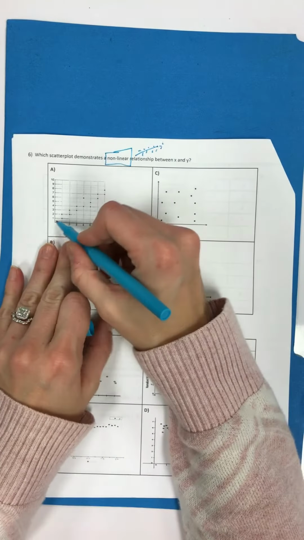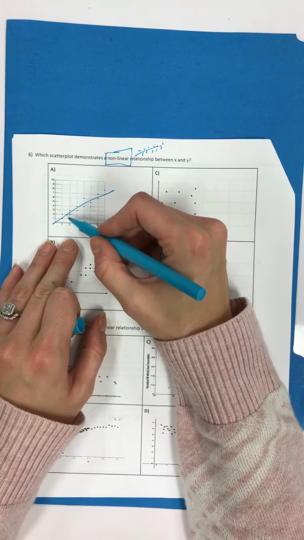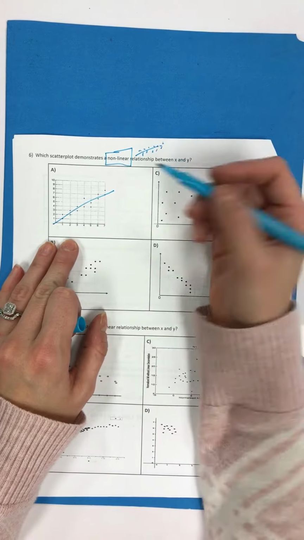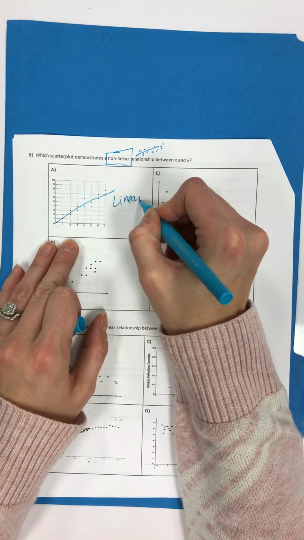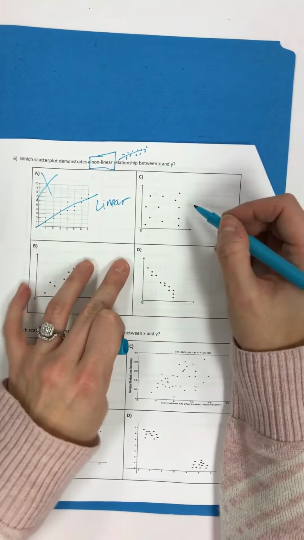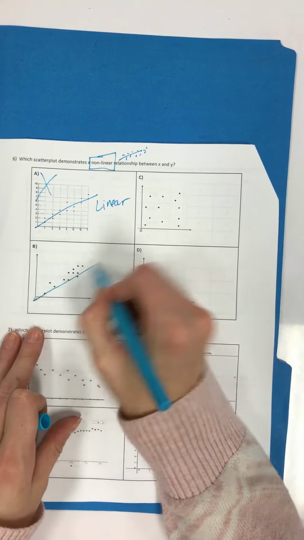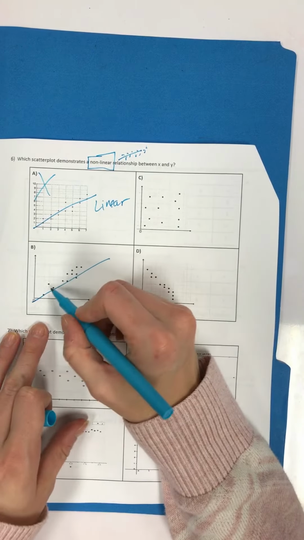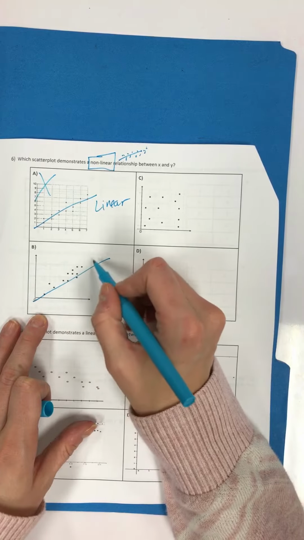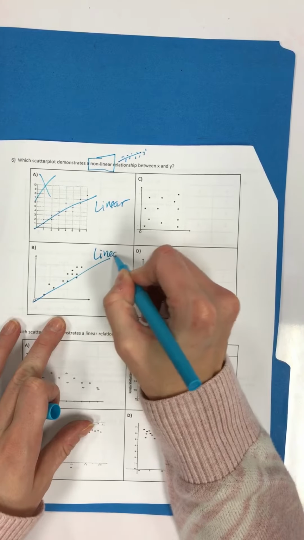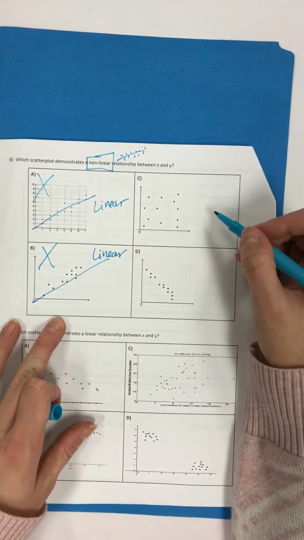So look at A. If I draw a line through all those points, they all kind of fall along that same line. So that would be linear, so this one's out. B, same thing. I could draw a line. That's not very straight, but all the points kind of fall along the same line. So that's linear, so that's out.